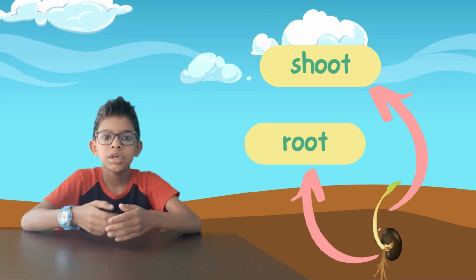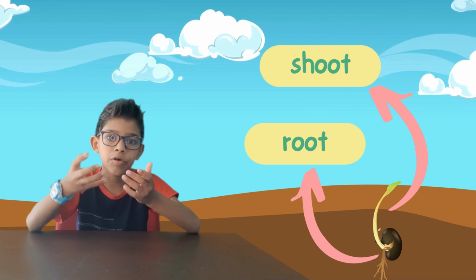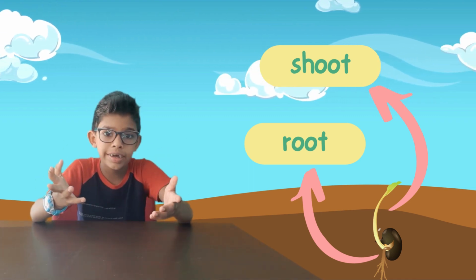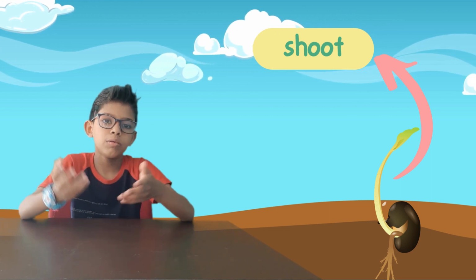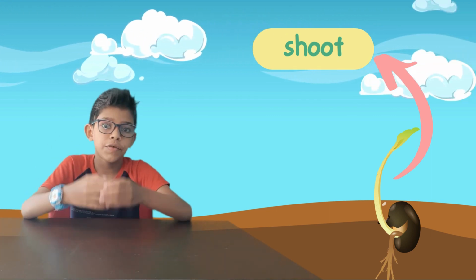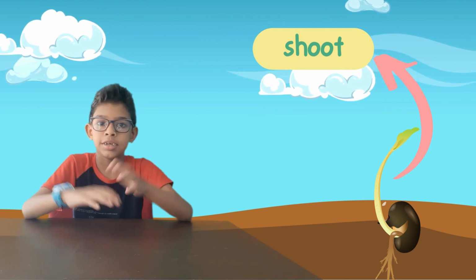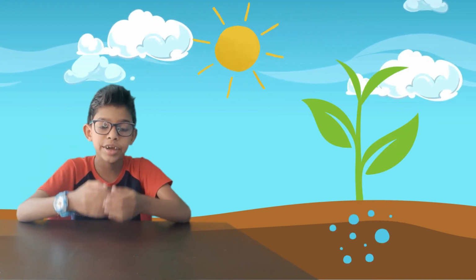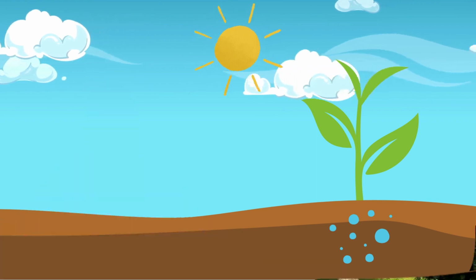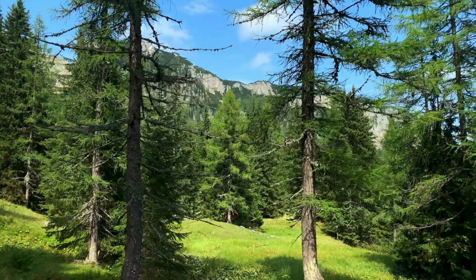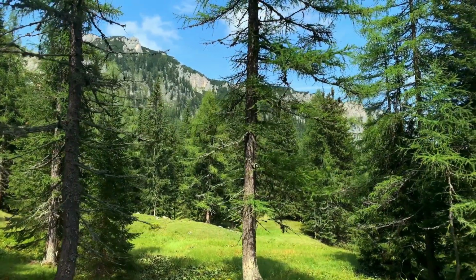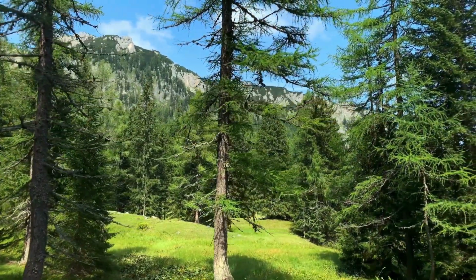The first shoot and roots begin to grow from the seed. The roots suck up water. The shoot grows up to the surface with buds and leaves. Heat from the sun and water from the soil help the seedling grow into a sapling. After many years, this green sapling will grow into a tall fir tree.